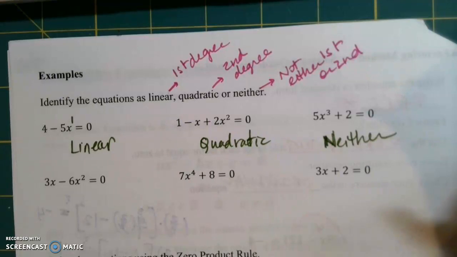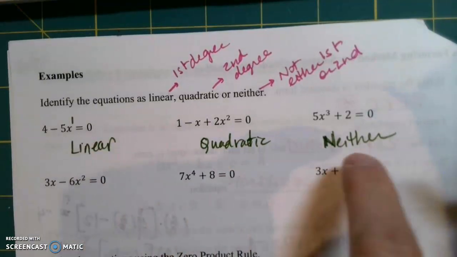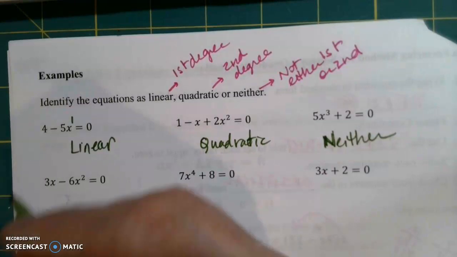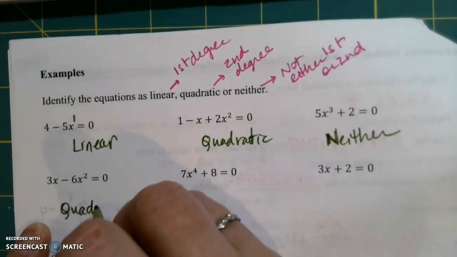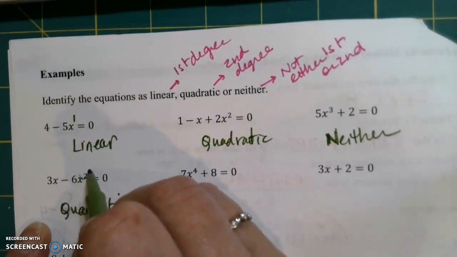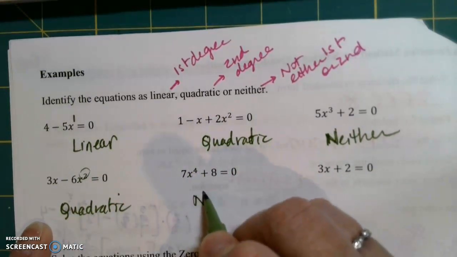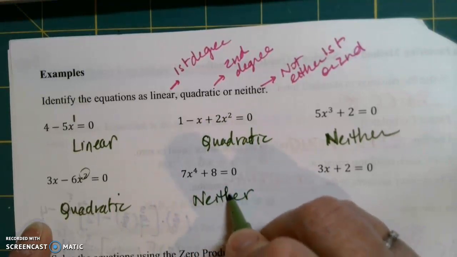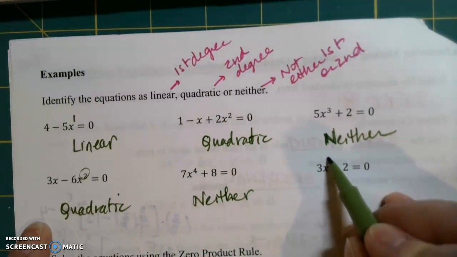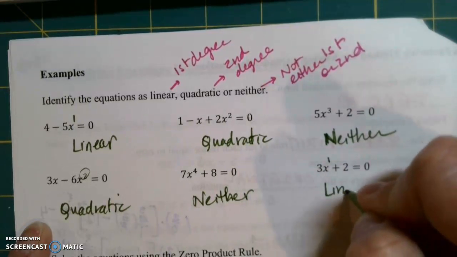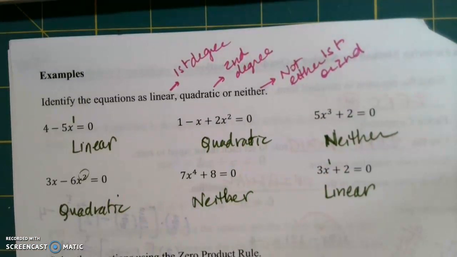But for our purposes right now, it's not linear, it's not quadratic, so it's neither. Next one, also quadratic, has that 2 as the highest power. Here we've got a 4, so that's going to fall into the neither category. And then x to the first power, so this is linear. Okay, so it's pretty straightforward there, just being able to identify what the degree is and then name the type of equation based on that.